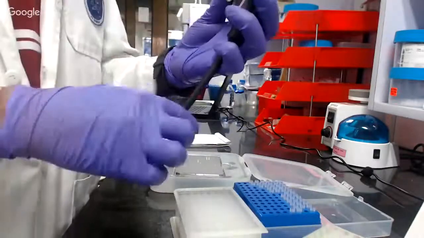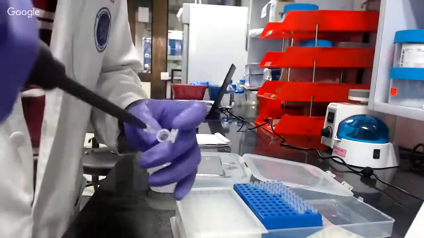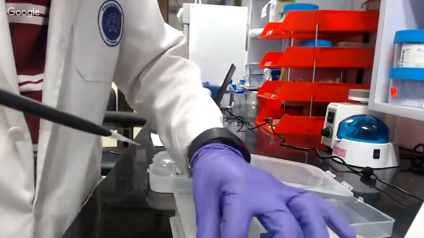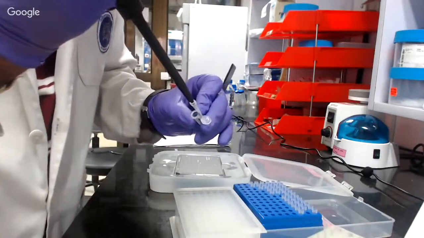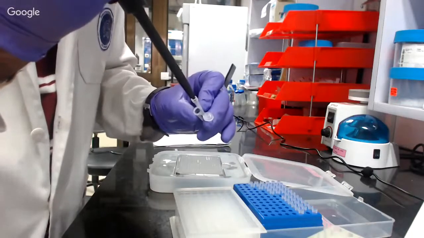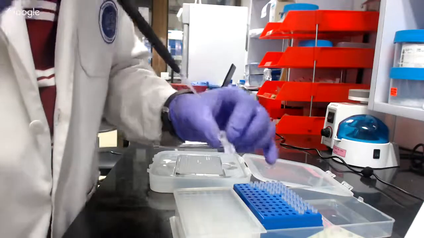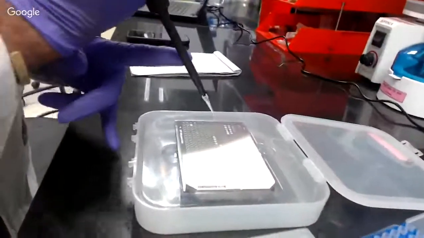The matrix for the peptide is HCCA matrix. So I'll take 2 microliter. So basically I'm taking equal volume of the matrix and the sample. Then I will dissolve properly. Then I will take 2 microliter of the sample and then I will spot.